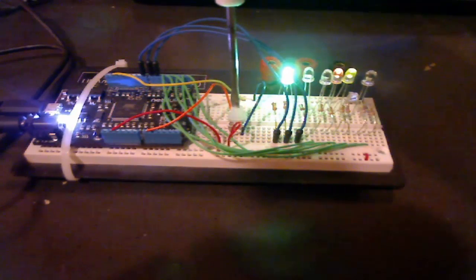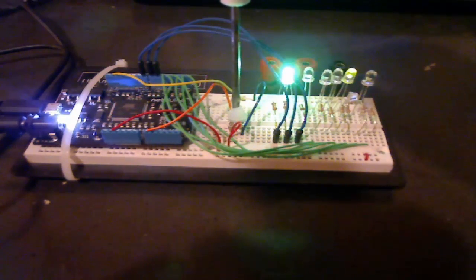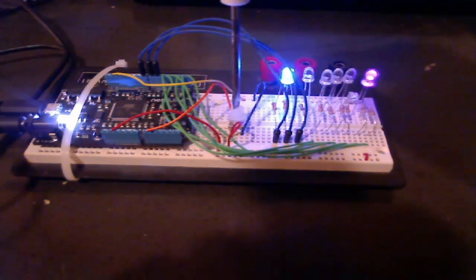Now I'm turning the potentiometer to the left, and you can see that the LEDs are on longer as the potentiometer value changes. So the program is interacting with the user, flashing the lights in sequence at a different rate, and also changing the color on the multicolor LED to reflect the value on the potentiometer.